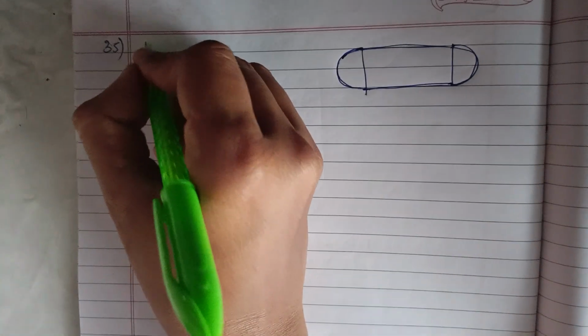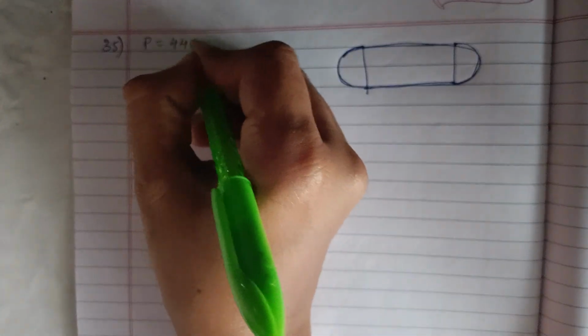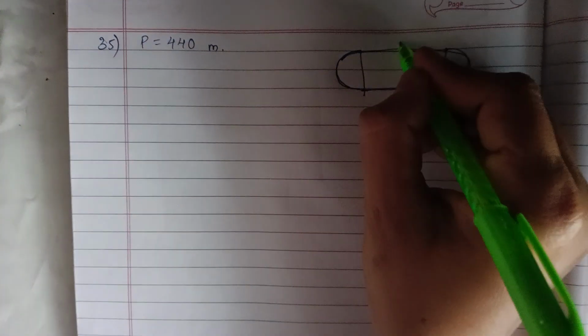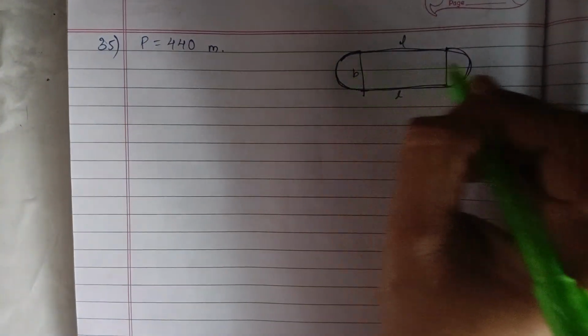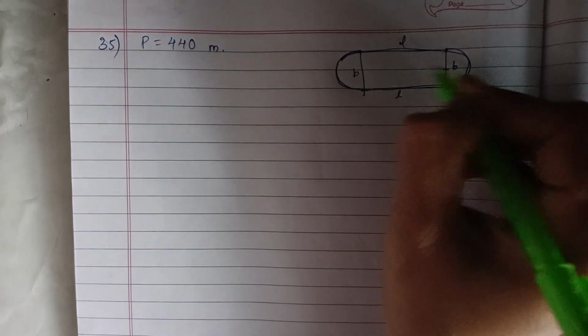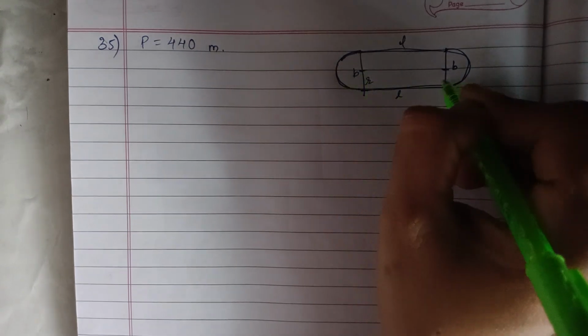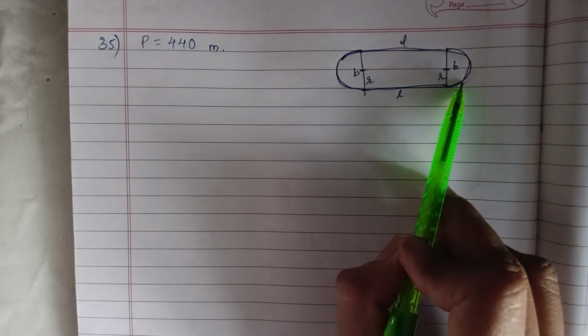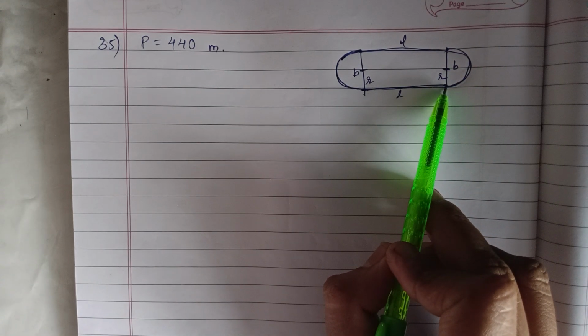Perimeter of this field is given, 440 meter. So this is length, this is breadth, this is your radius, and the perimeter of this is half of circumference.